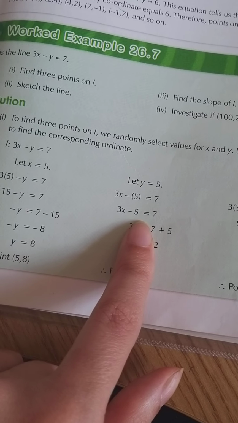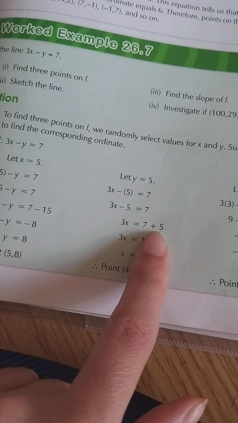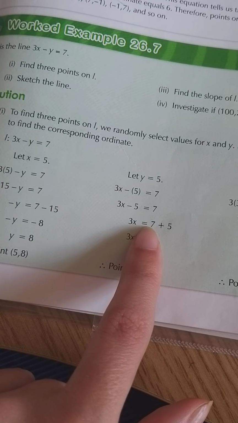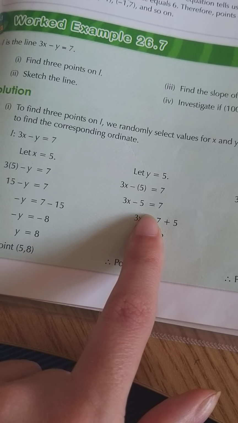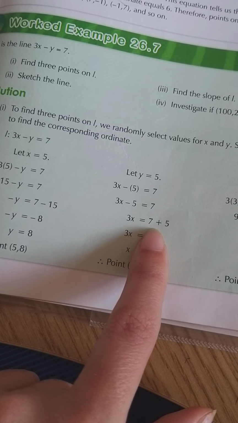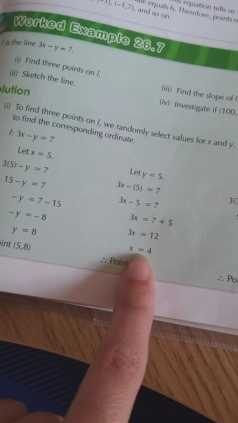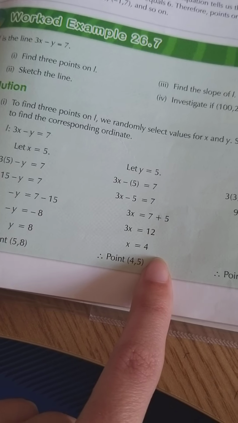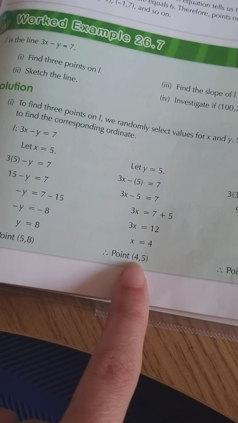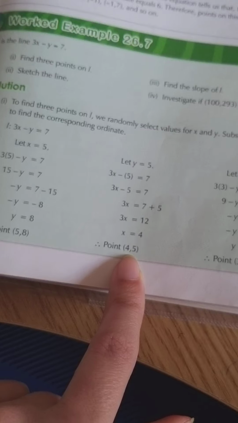Bringing all my numbers over to the right hand side, 3x is equal to 7 plus 5. We know that minus 5 becomes a plus when we bring it over to the other side of the equals. 3x is equal to 12. So we divide both sides by 3. x is equal to 4. So we have the point (4, 5). So when y is equal to 5, x is equal to 4.